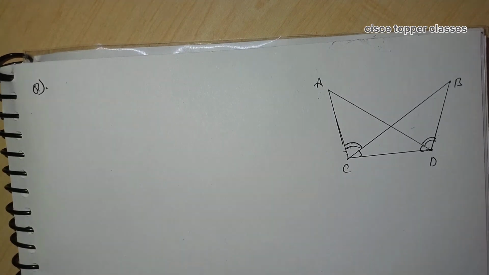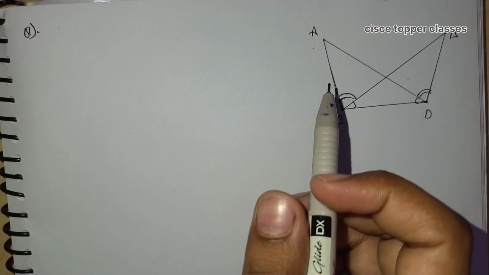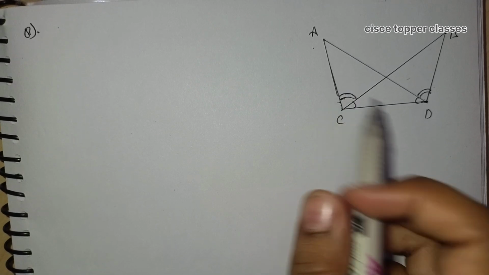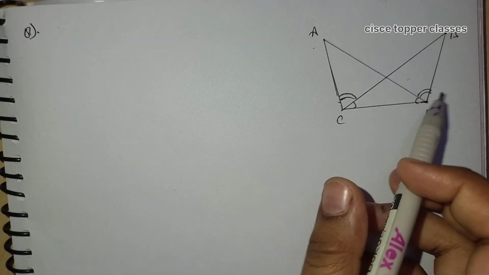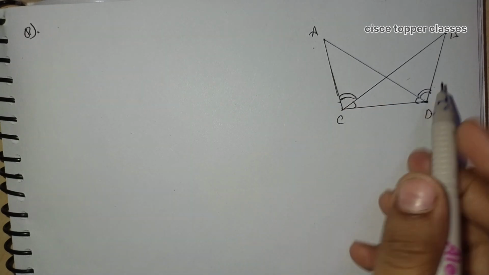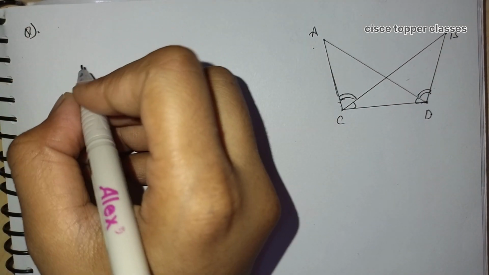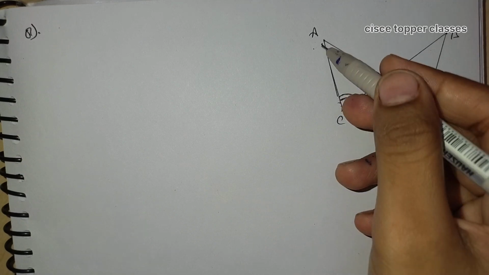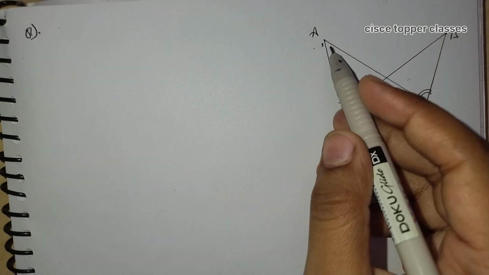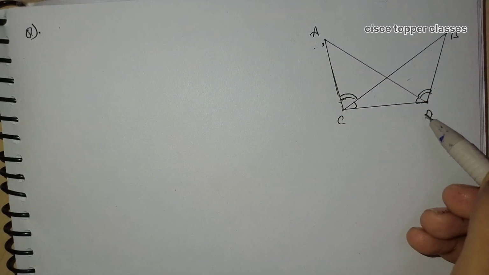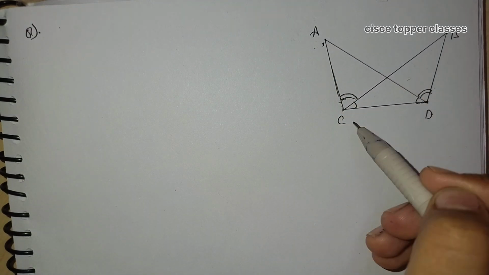Now let us solve the eighth question here in this exercise. In the adjoining figure, angle BCD is equal to angle ADC. So this is the given information. Now angle BCA is equal to angle ADB. So here we have to prove that triangle ACD is equal to triangle BDC.